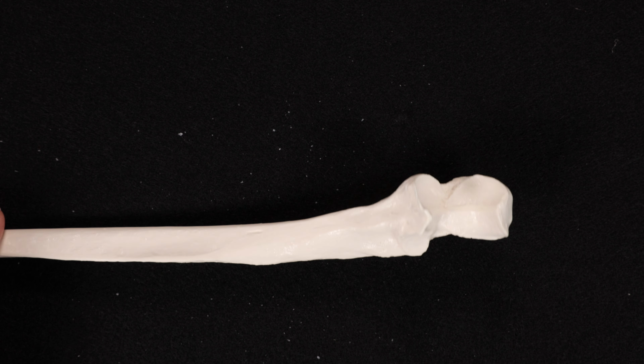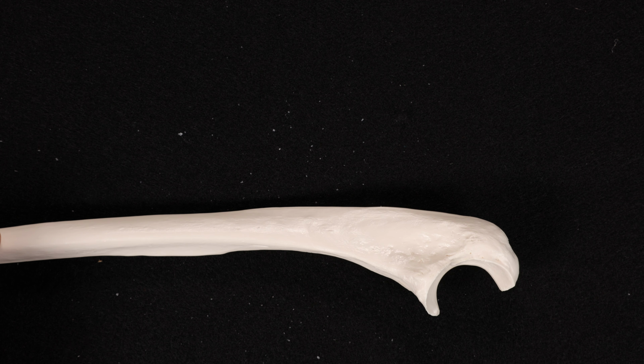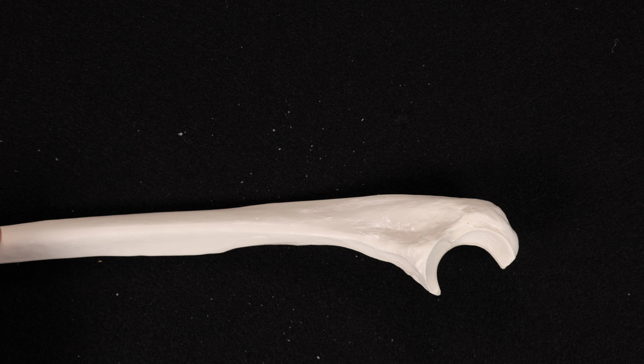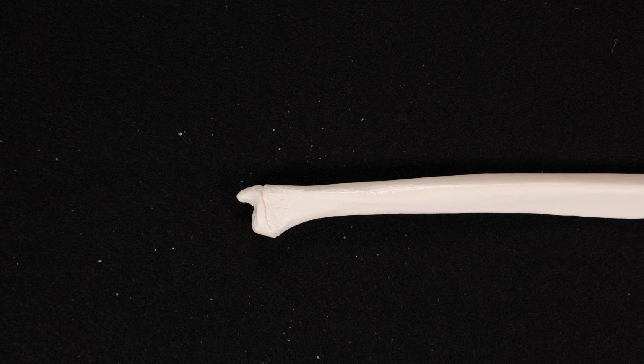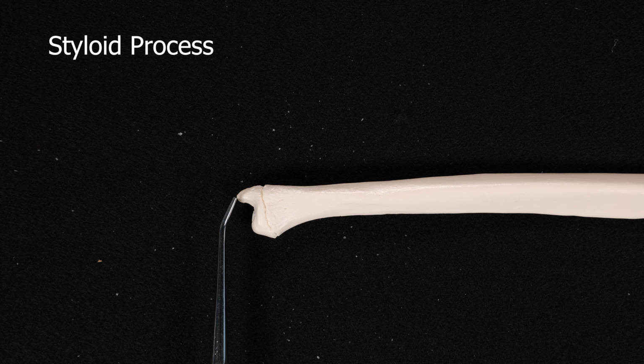Now, one unique thing with the actual ulna is the head is on the distal end, not the proximal end. So I'm going to reset. Now that we're reset, we've gone to the other end of the bone. This is the distal end, and this is the head. The head of the ulna is on the distal end. And the landmark, this point right here, is the styloid process. That's the styloid process.